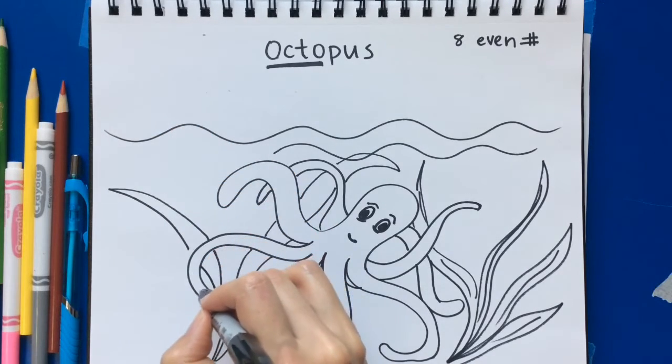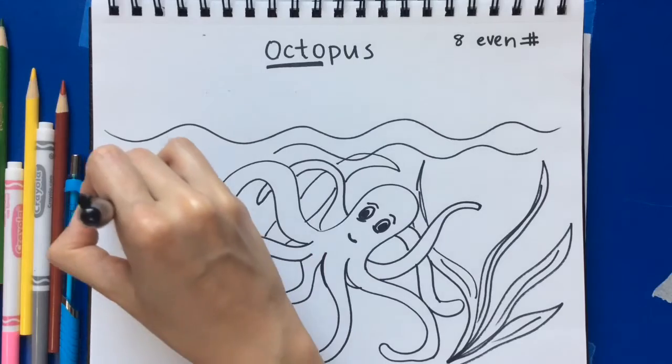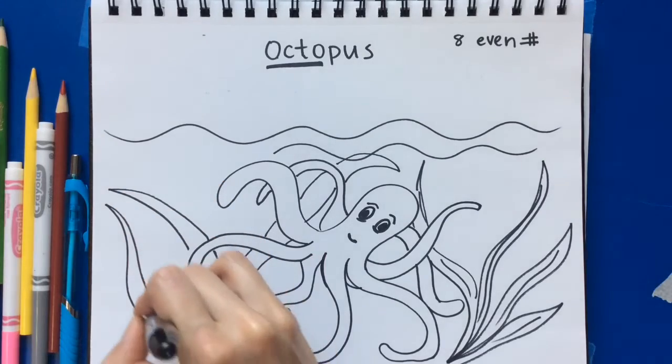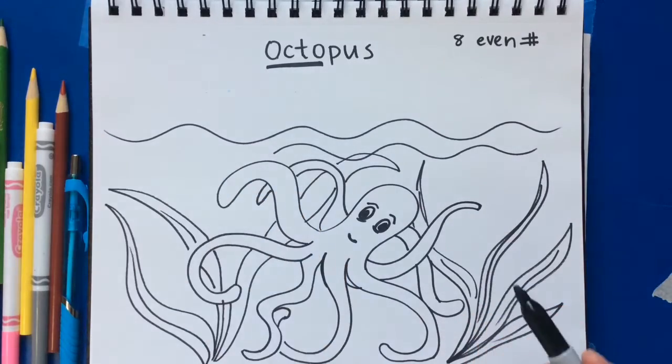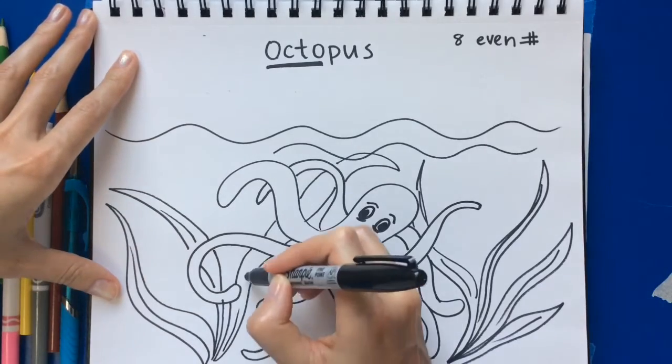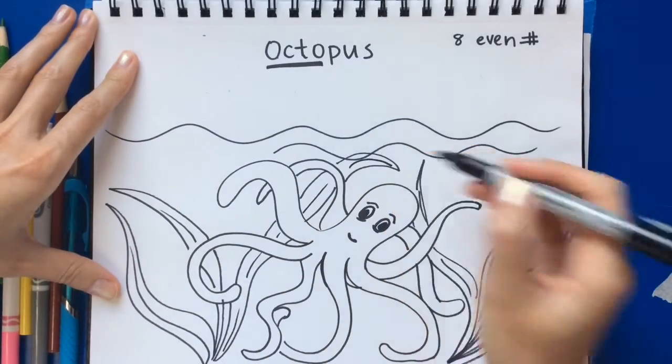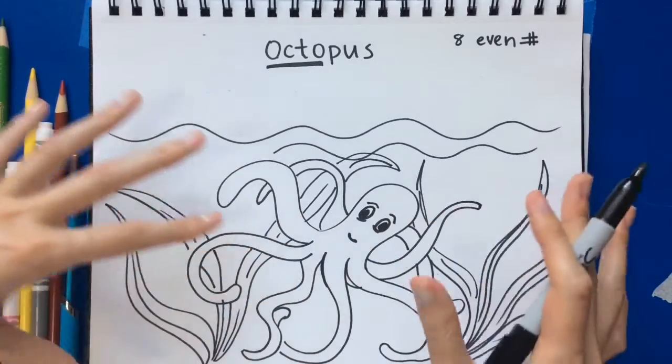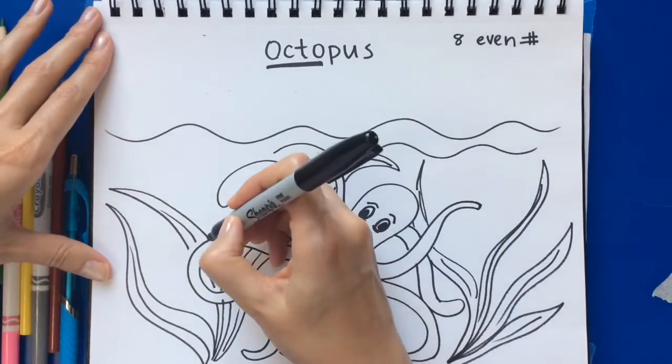have fun with these wavy lines, these wavy kelp lines. They can really help your underwater picture look like it's kind of swaying in the waves, in the current.